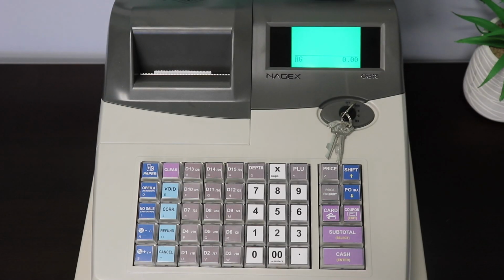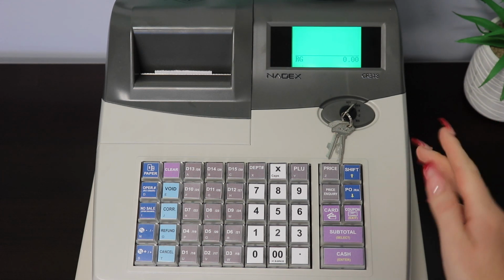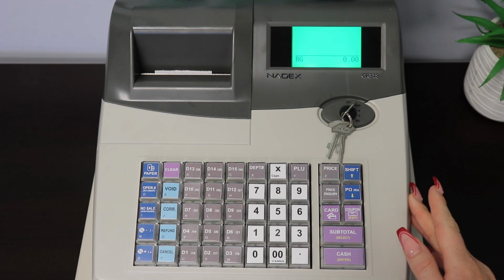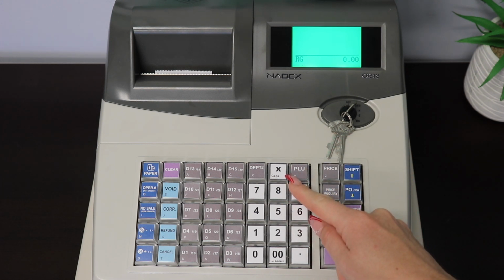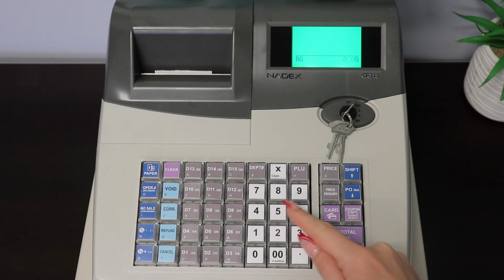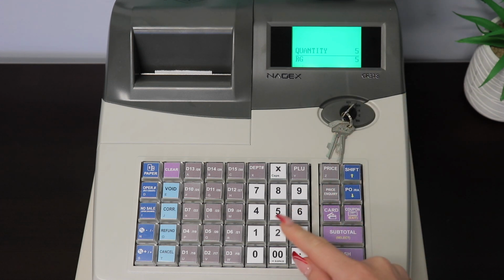Now, what happens if you have more than one of the same item? If we want to ring up multiple of the same priced item, we first enter the quantity amount. For our example, 5, followed by the X button. Doing so will reflect on the screen. After the quantity is entered, we then ring up the item and its department.